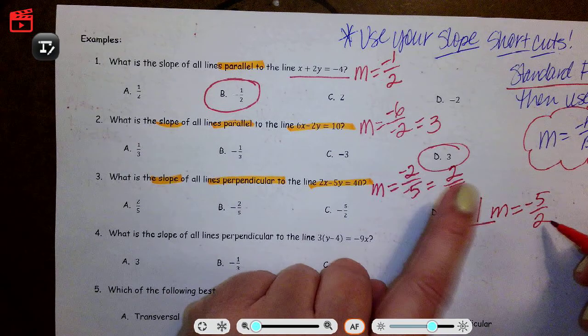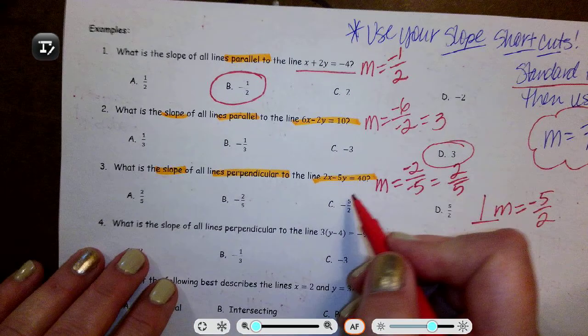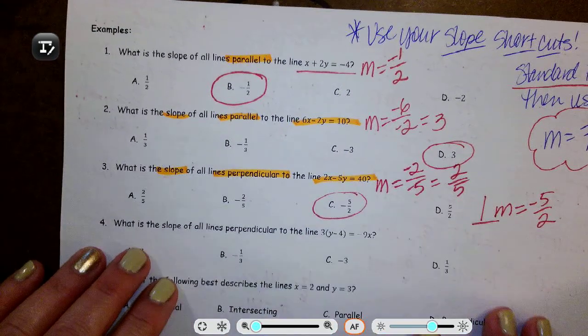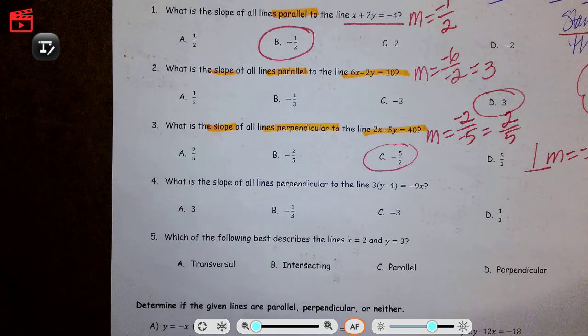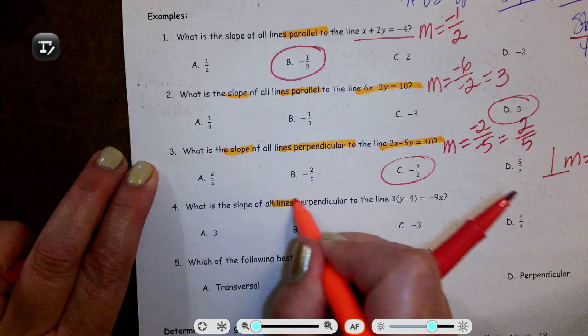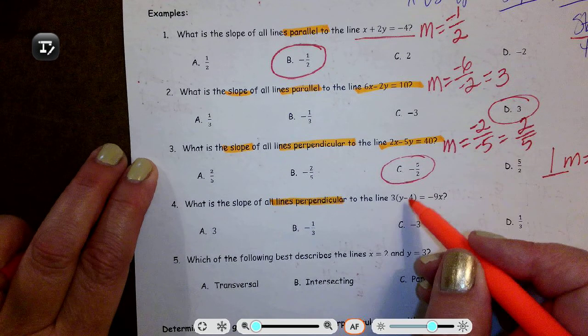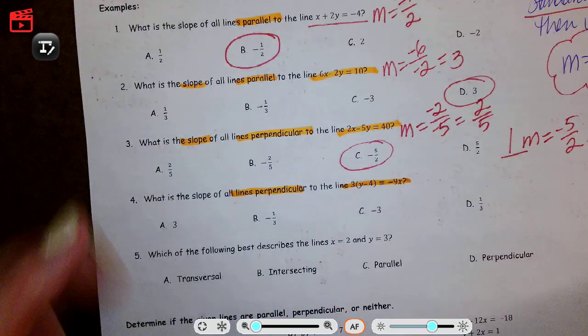All right, you got to flip and reverse that sign. So if you were thinking C, you were thinking right. Okay, look at number 4. Again, it's perpendicular. Oof, what is this mess that they gave us?